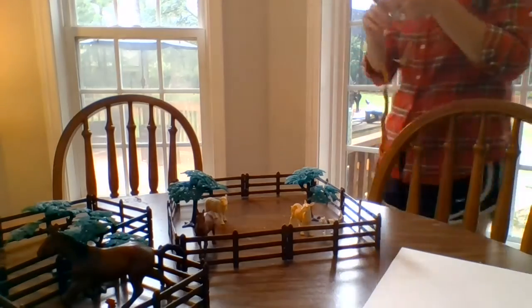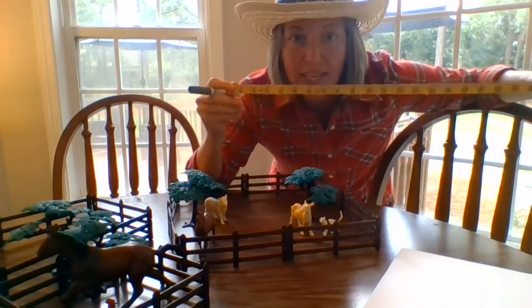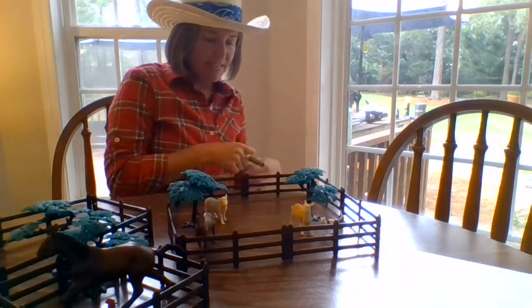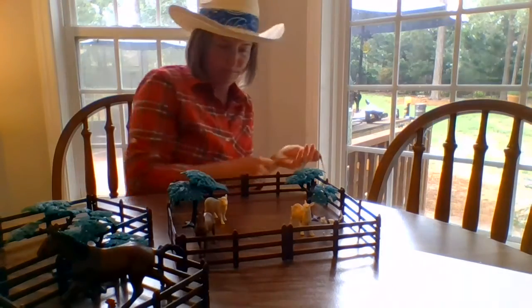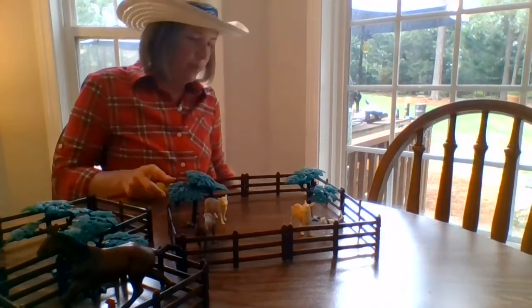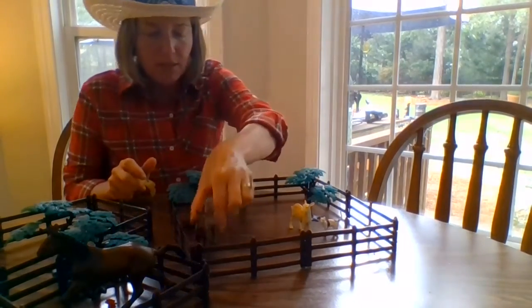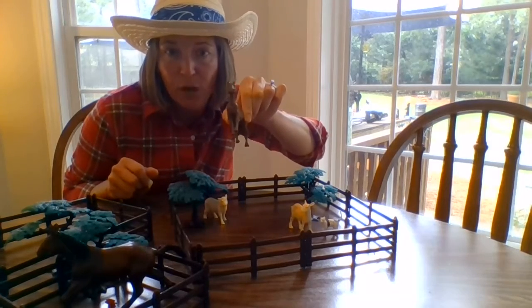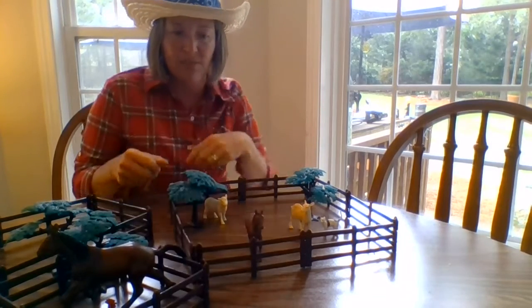I have a tape measure here. And we're going to find the area and perimeter of these animal farms, pastures, fencing areas, whatever we want to call them. And also notice our little fun farm animals. Everybody has their own farm animal in your bag that you can do an activity with.